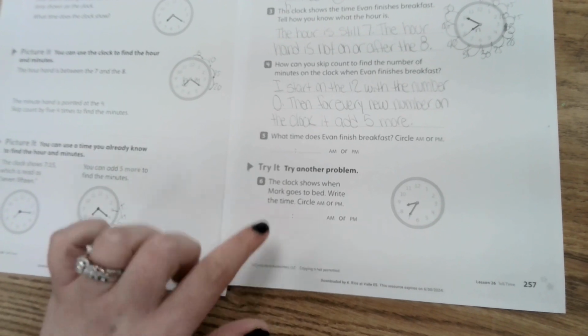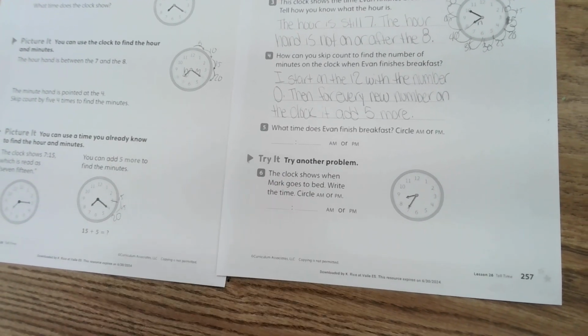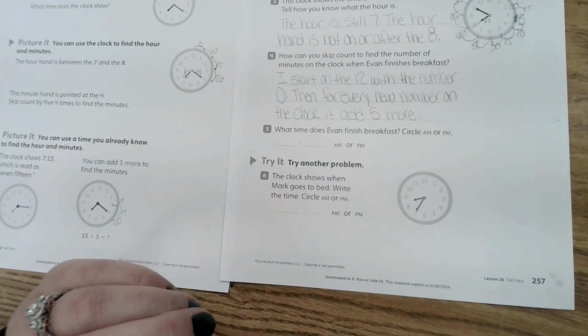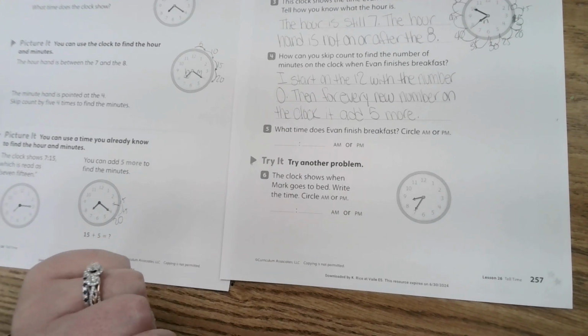Try another problem. The clock shows when Mark goes to bed. Write the time, circle AM or PM. You get to do 5 and 6 on your own and come show me when you sign off. I'm excited to see you guys' tries.